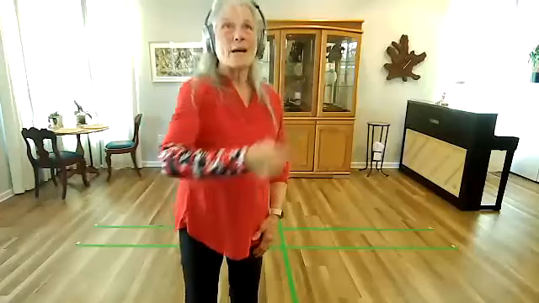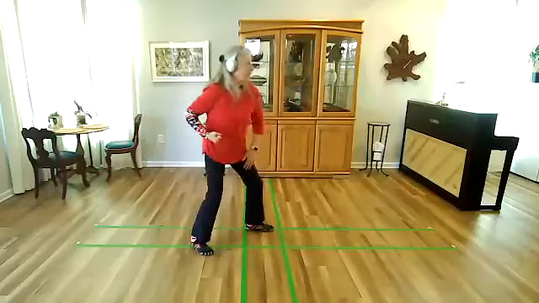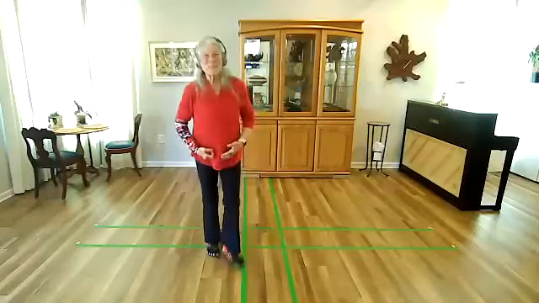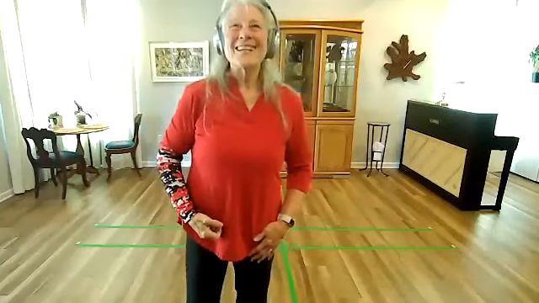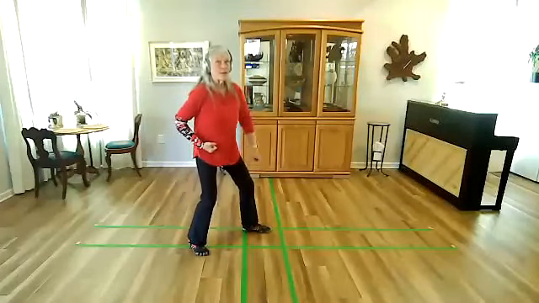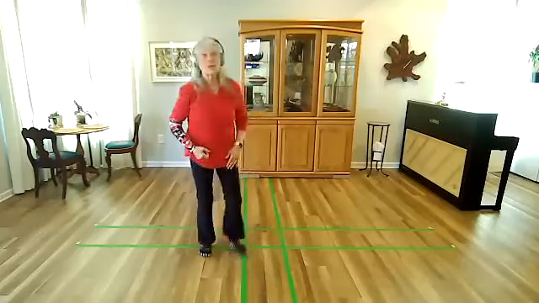So if I do this instead, I don't have that same advantage. I'm holding myself back. But what I do have to do is push back with my front foot if I really throw the punch.